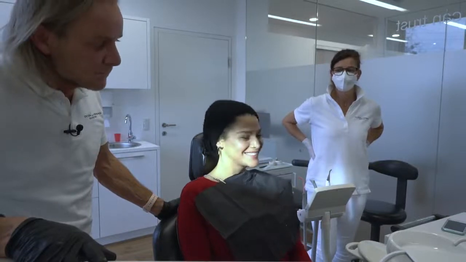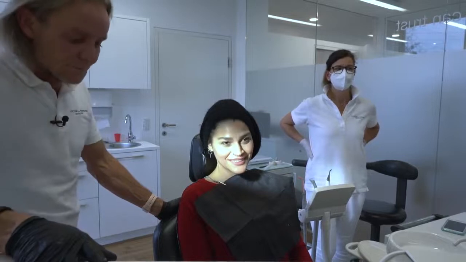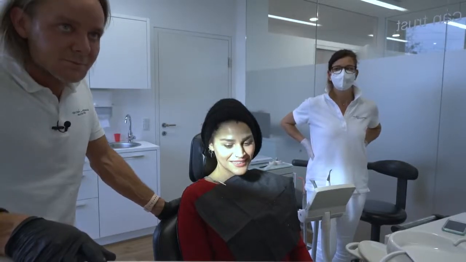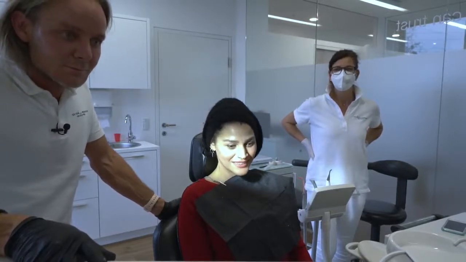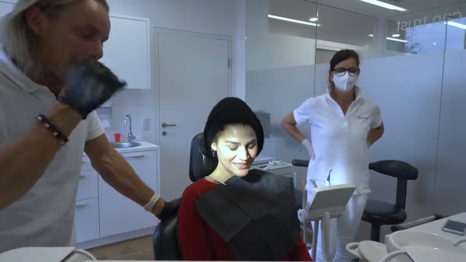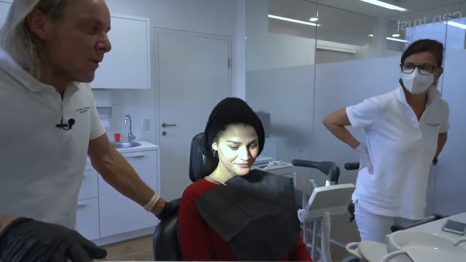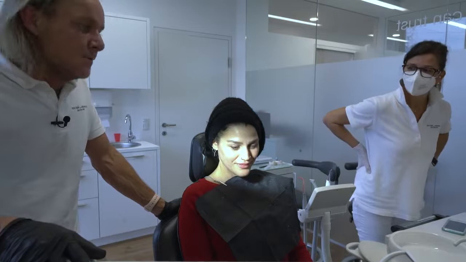Another question, on the current case, the left central incisor has a different gingival contour. So which height of the gingiva did you follow when fixing her two central teeth?